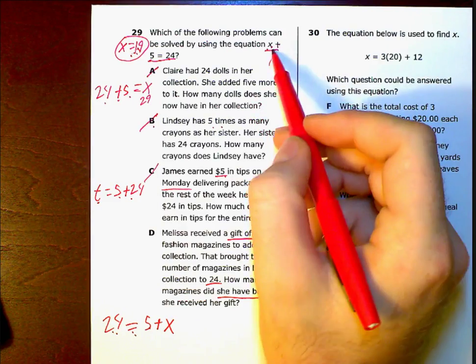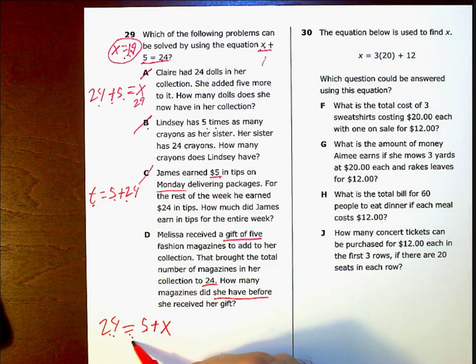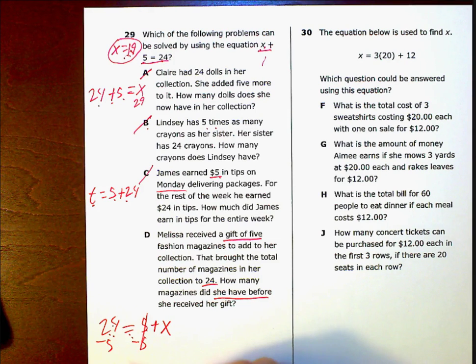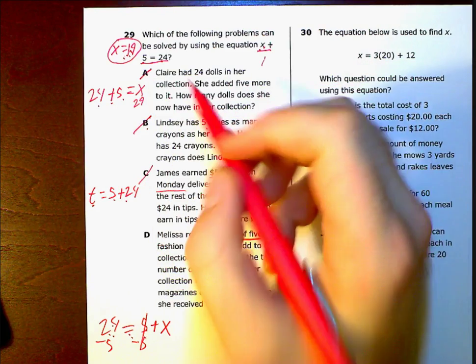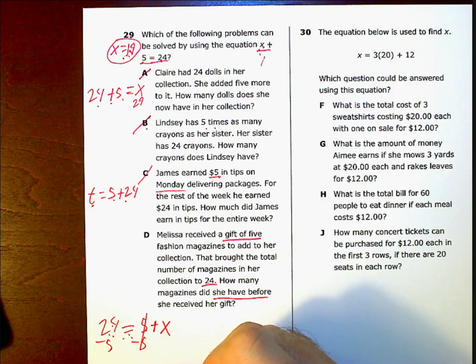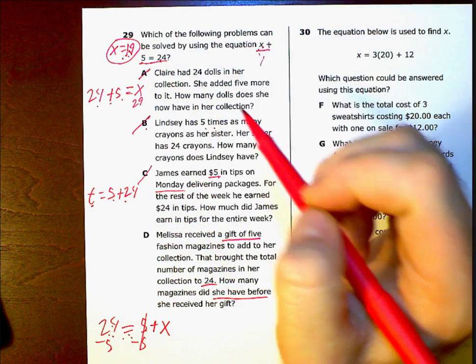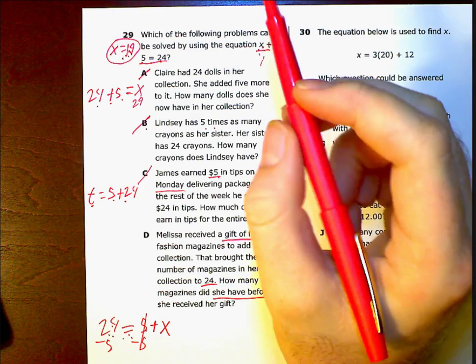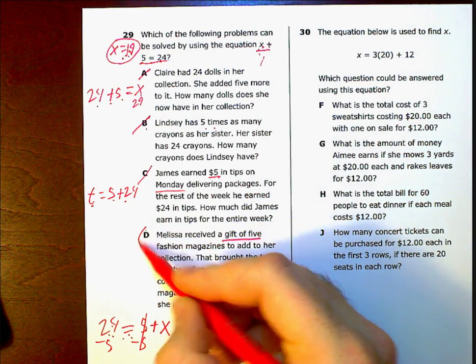Well, that looks very similar to what we have. Let's go ahead and solve for it. So let's subtract 5 from both sides. 24 minus 5 is 19. x equals 19. So not only does our equation match what we have up here, we solve for x and we get the same answer as this equation up here. So we have proven without a doubt that D is the correct answer.